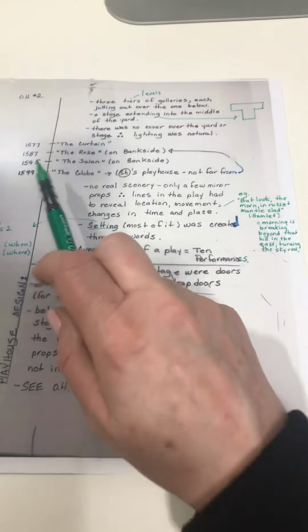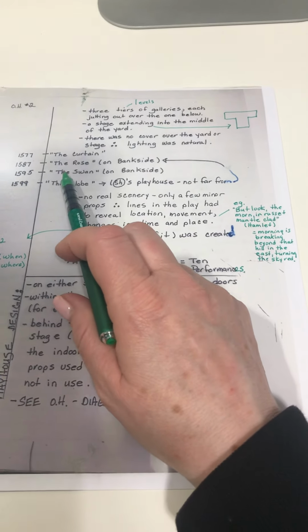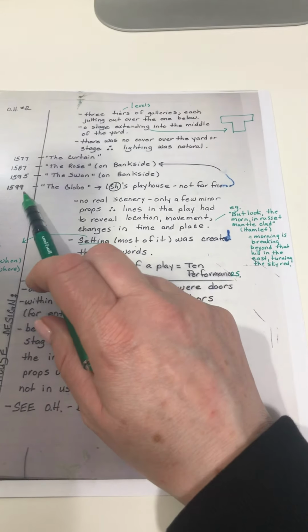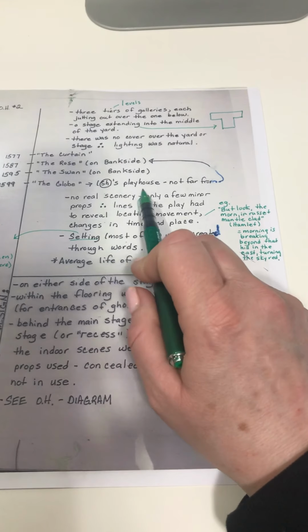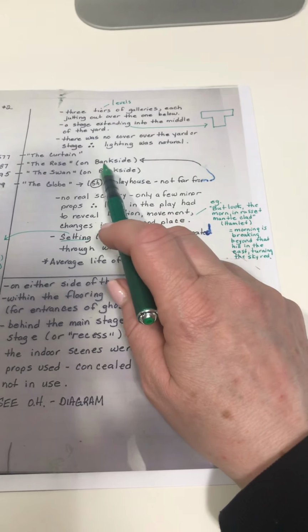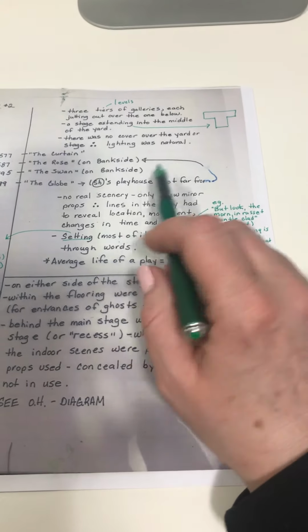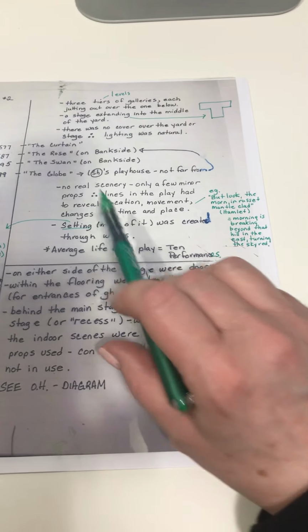By 1577, we see a crop of other theaters showing up. So 1577, the Curtain is built, 1587, the Rose, 1595, the Swan, and then by 1599, we have the Globe being built, which is Shakespeare's Playhouse. And it was not far from the Rose here on Bankside, meaning on the side, just right close to the River Thames. Now, the Globe had no real scenery, only a few minor props. It was very sparse as far as props were concerned.